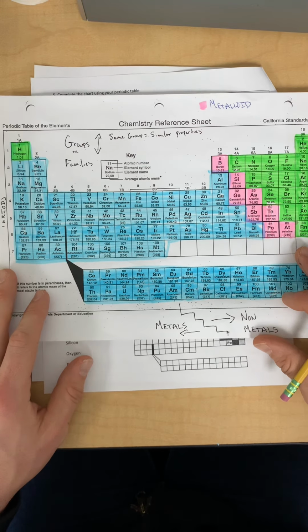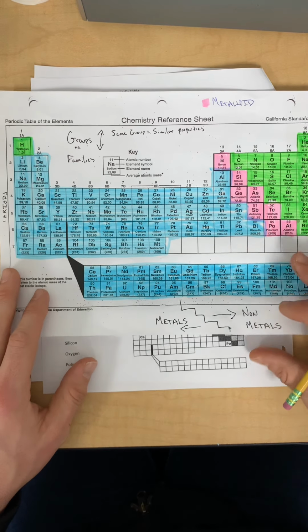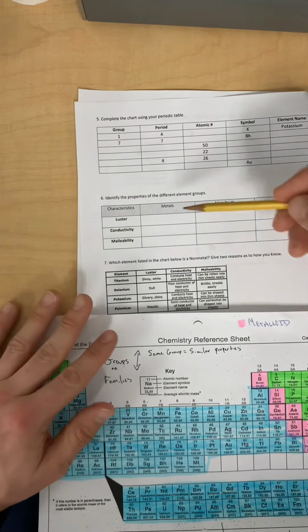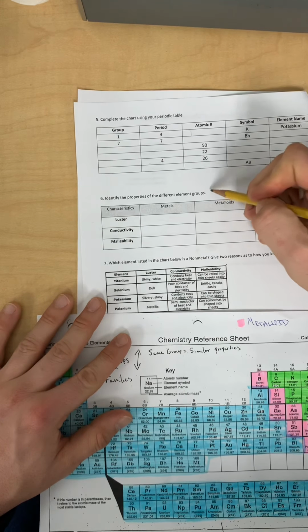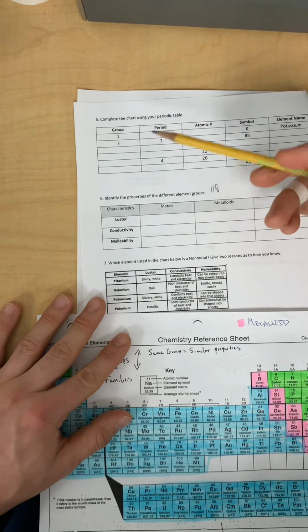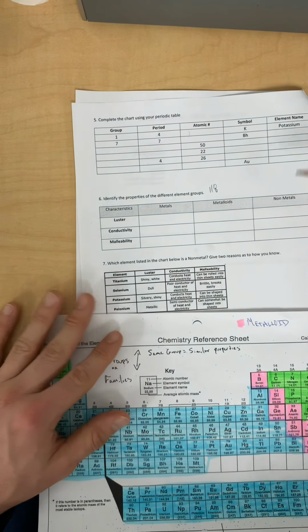Now, why am I talking about this? We need to talk about, in general, the properties that these things have. So when we look at question number 6, we have separated the 118 elements on the periodic table into metals, metalloids, and non-metals.